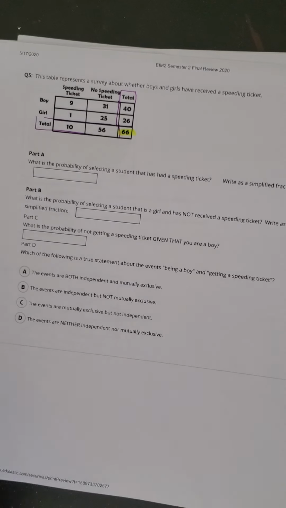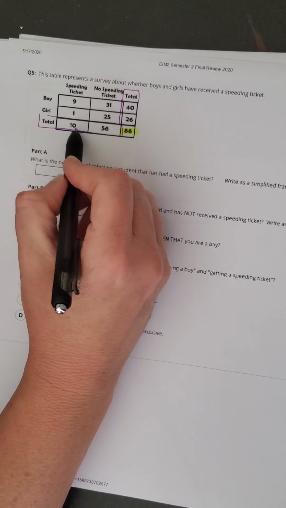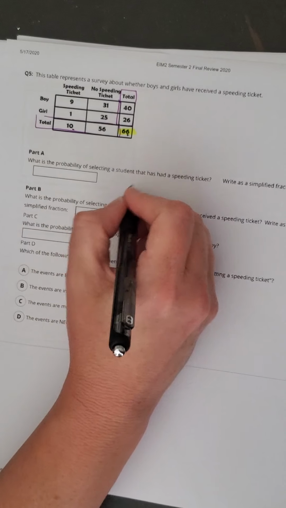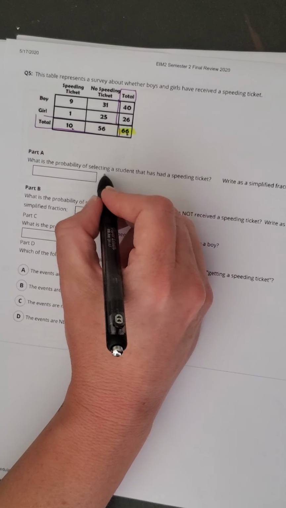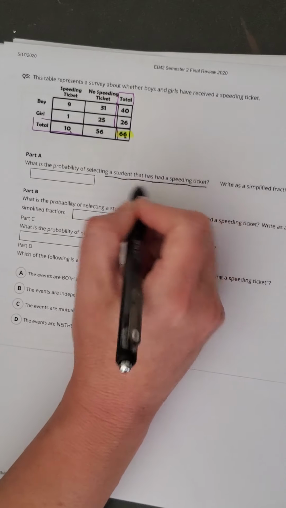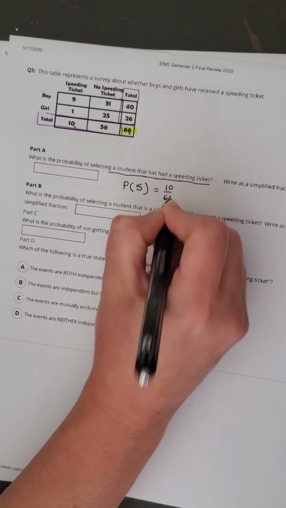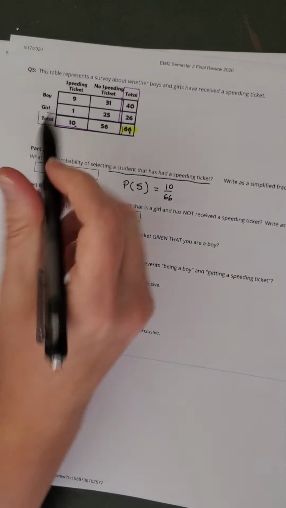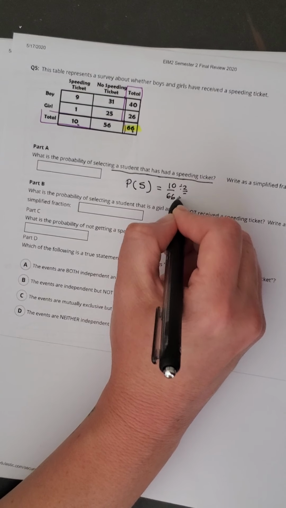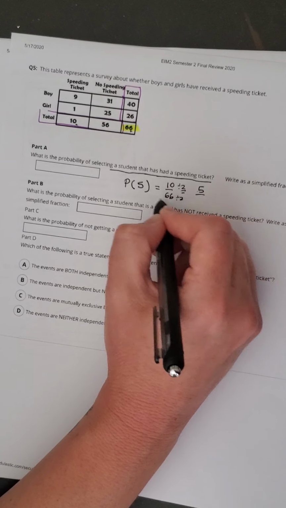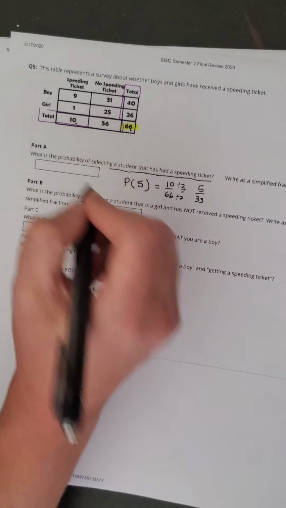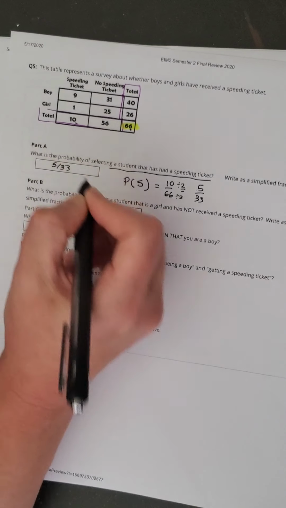So a student that has had a speeding ticket, so that would be speeding tickets out of everyone. There's no conditional probability, it just says that a student has had a speeding ticket. That means any student. So that would be the probability of S for speeding ticket, which is 10 out of 66. And it does say to write it as a simplified fraction, so 2 will go into both of these. 2 divided into 10 is 5, and 2 divided into 66 is 33. So this is 5 out of 33.